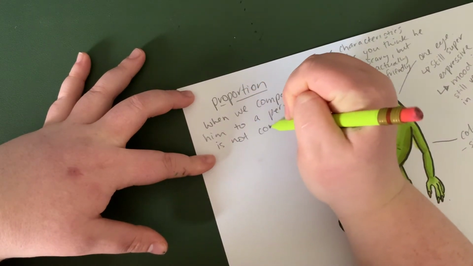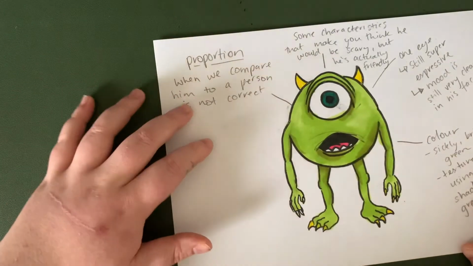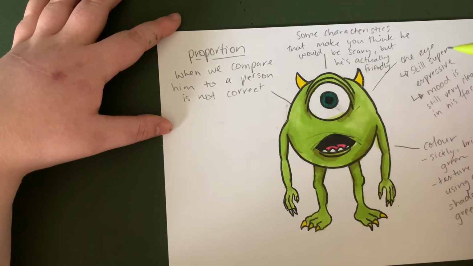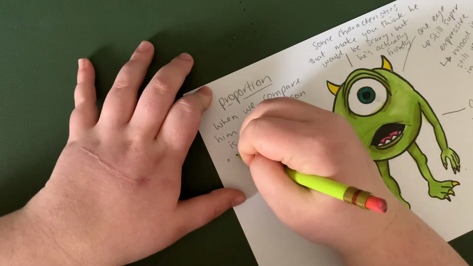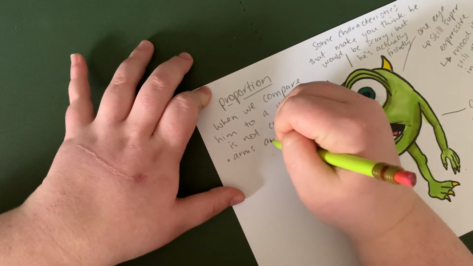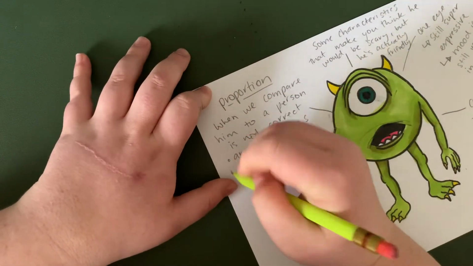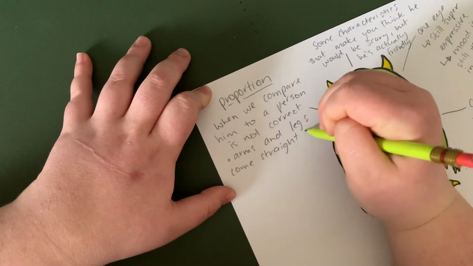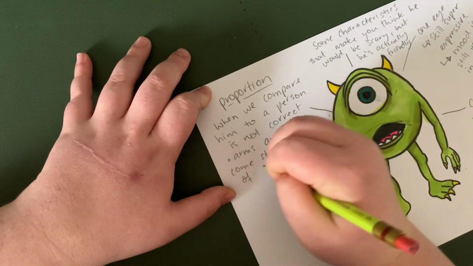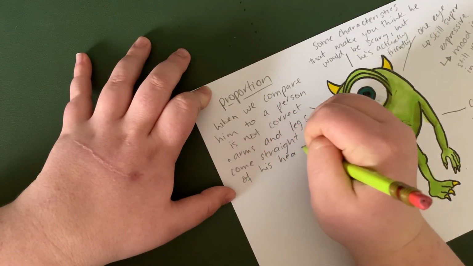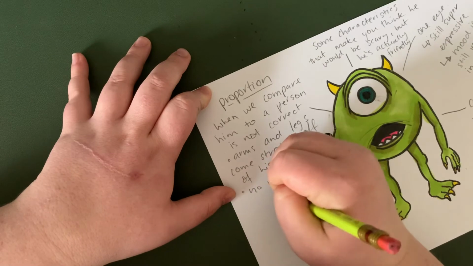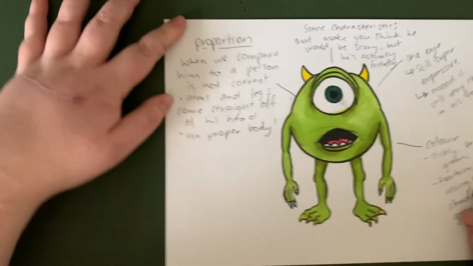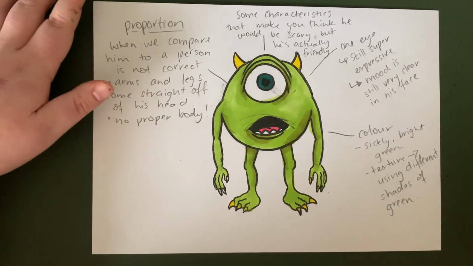He doesn't actually have a torso. He doesn't have a body. He's just a big giant head with arms and legs. But that is what makes him interesting to me. So his arms and legs come straight off his head. Straight off of his head. No proper body. And that's something else that I really find interesting about him.